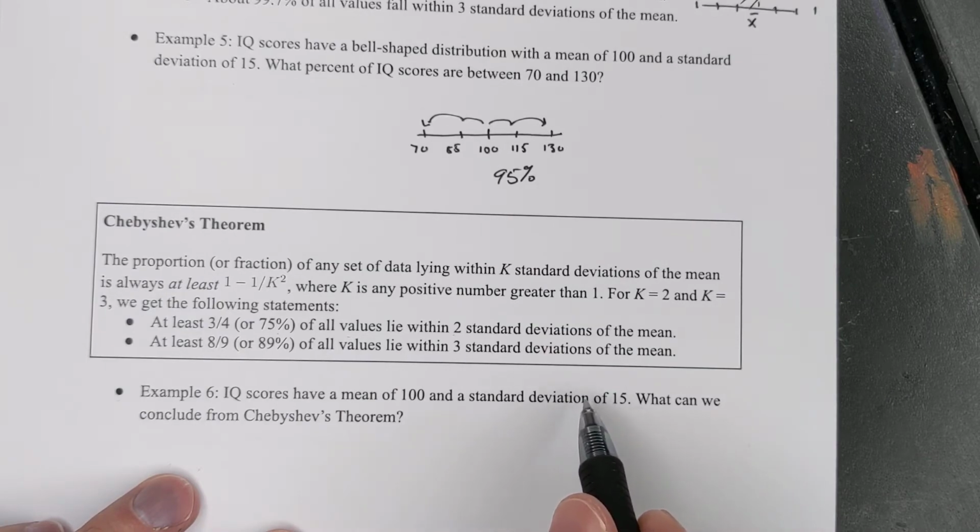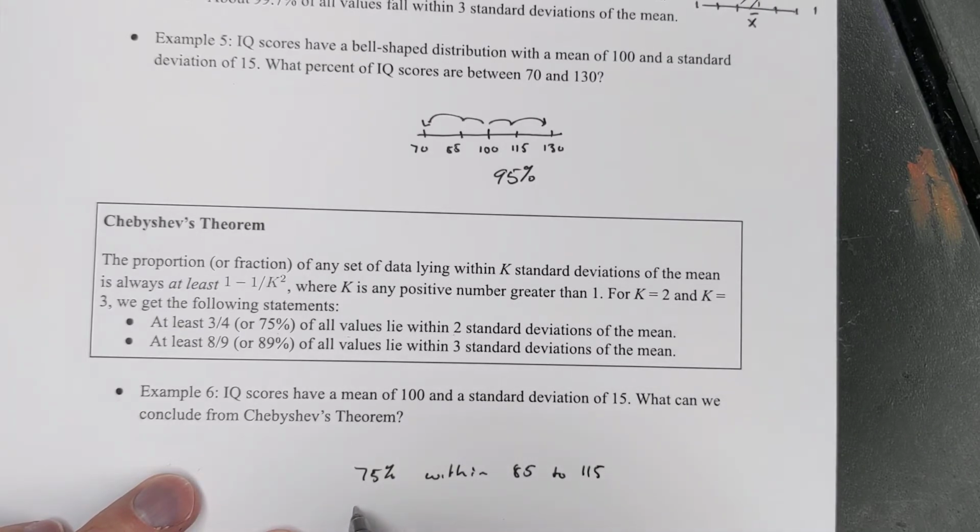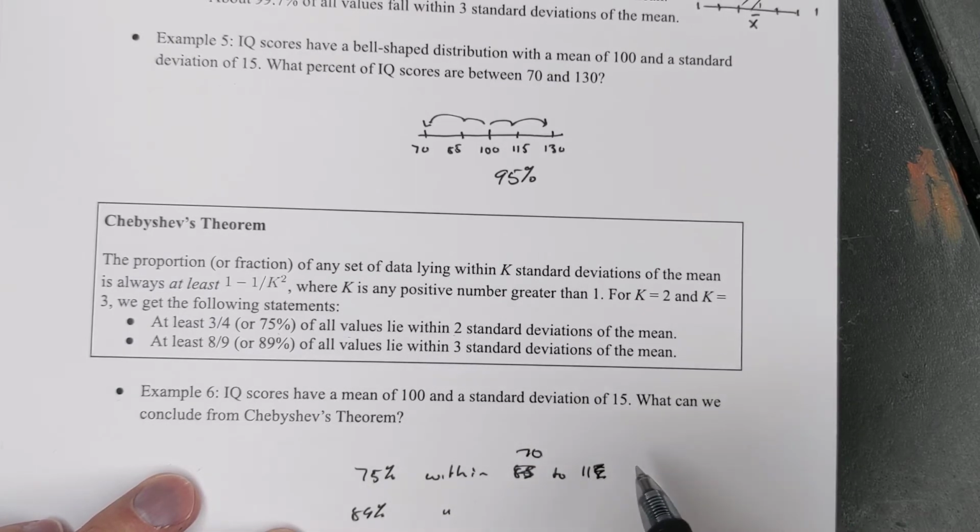So 75% is within 2 standard deviations, between 70 and 130, and at least 89% is within 3 standard deviations, which would be 55 to 145.